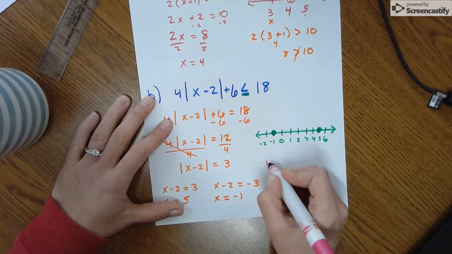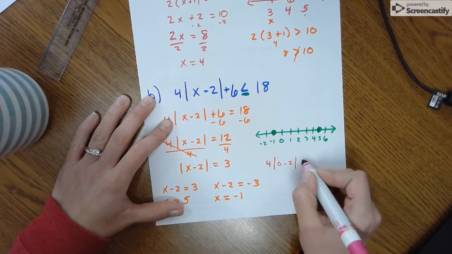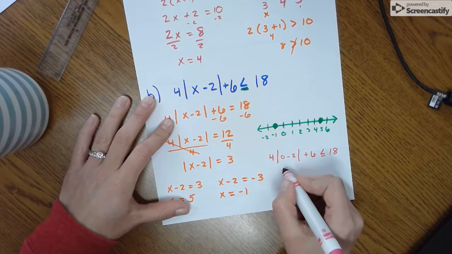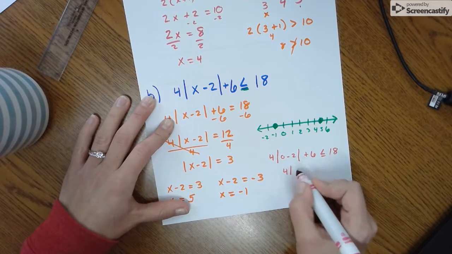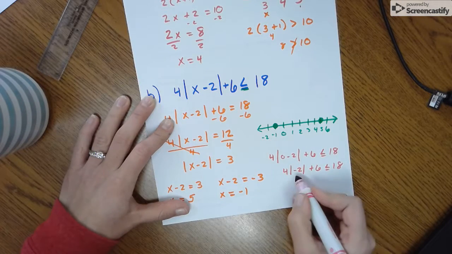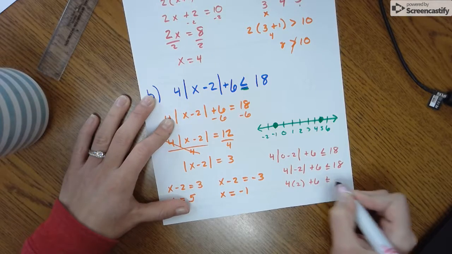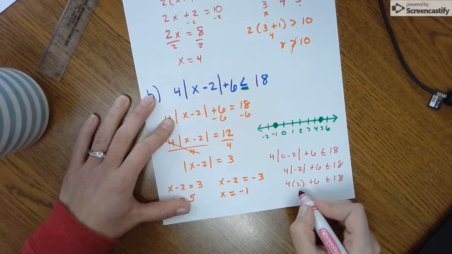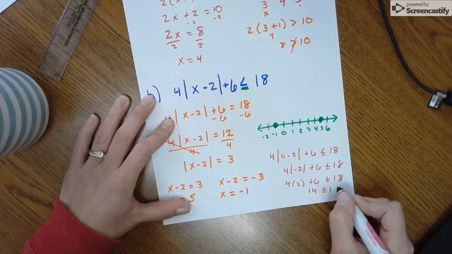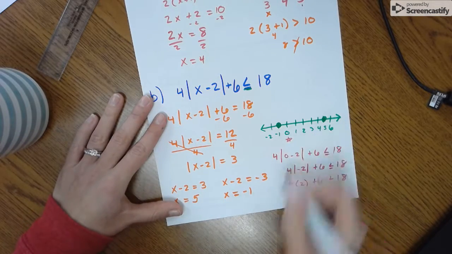So 4 absolute value, 0 minus 2 plus 6 is less than or equal to 18. So 4 absolute value, 0 minus 2 is negative 2. And then just copying the rest down. The absolute value of negative 2 is positive 2. So I have 8 plus 6. So 14 is less than or equal to 18. Okay, this is a true statement, so that means that 0 worked.